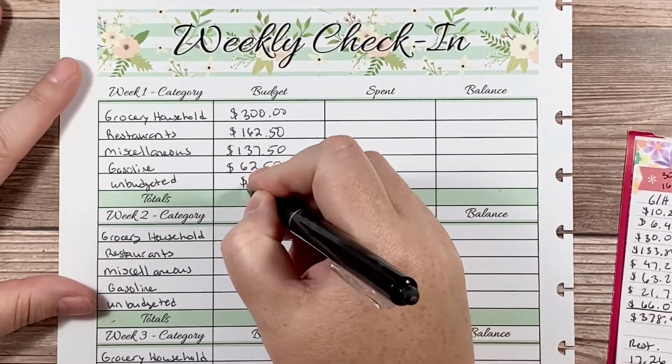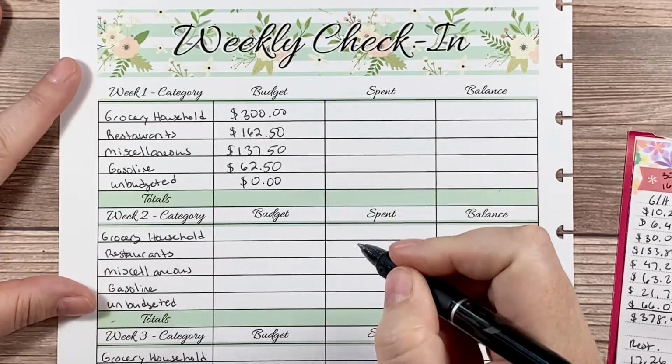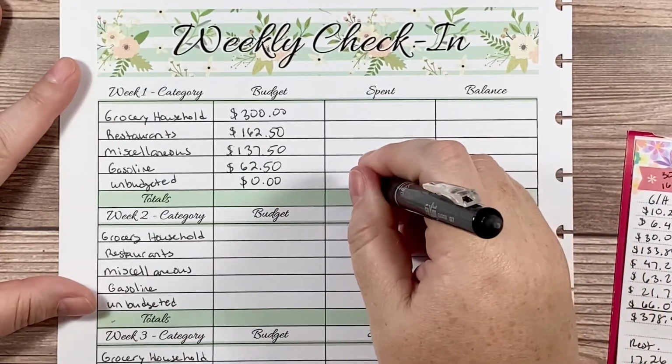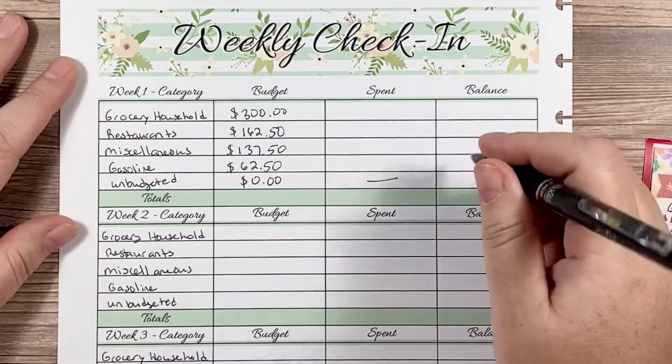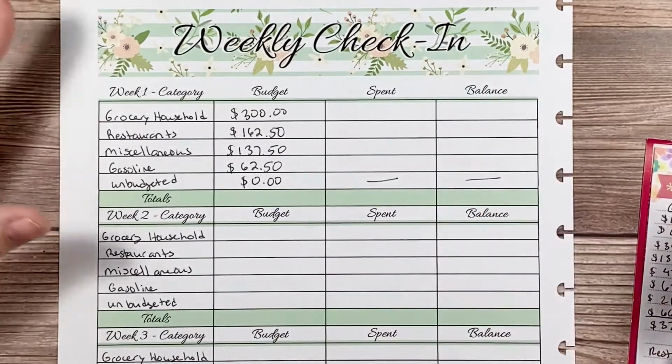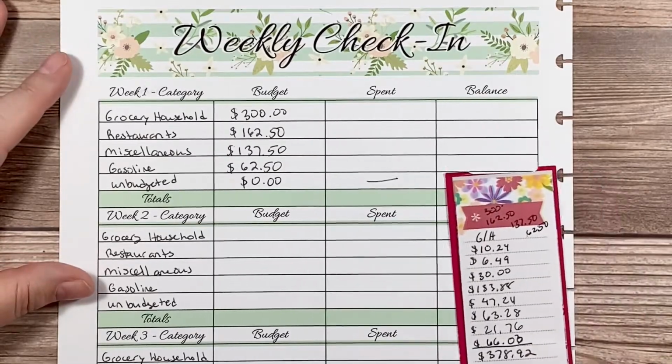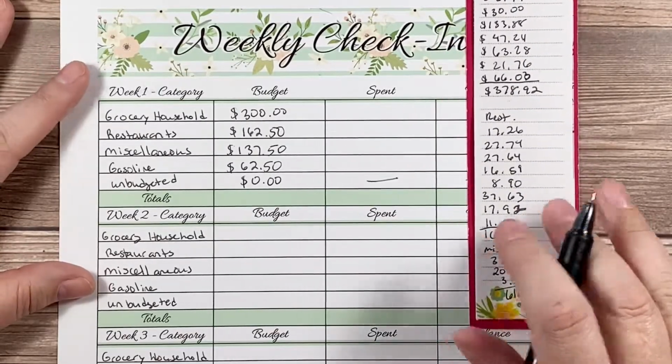Now I am budgeted $0 here. We didn't have any budgeted this week, but I will have unbudgeted here next week. So, and I'm just going to draw a line here. So that was fine. So here we go.